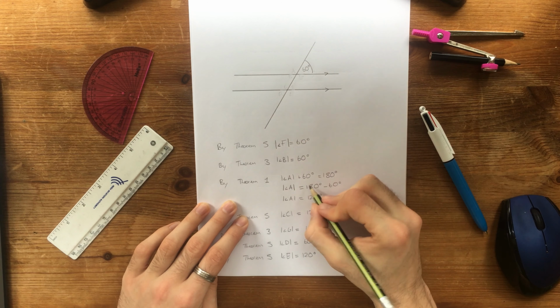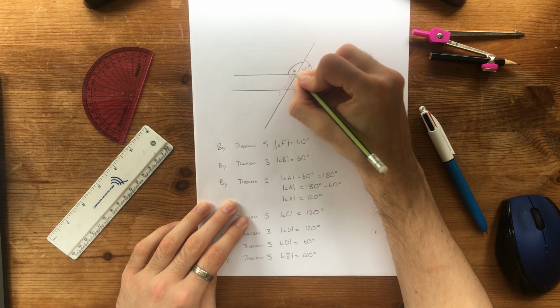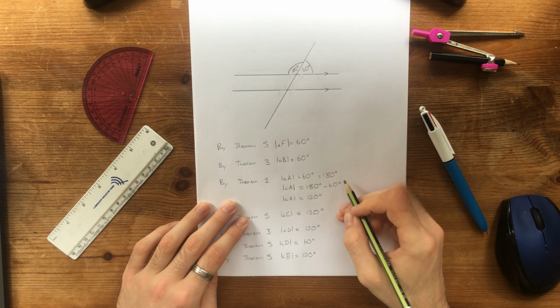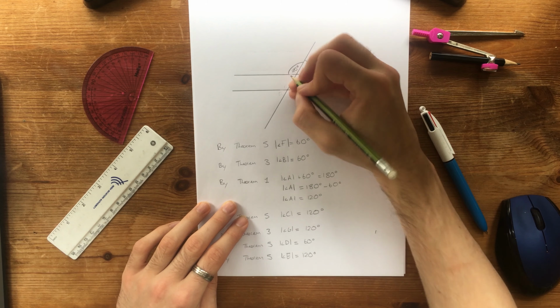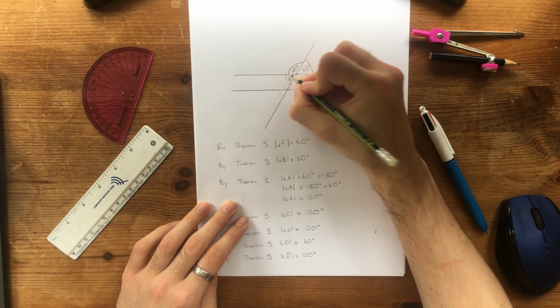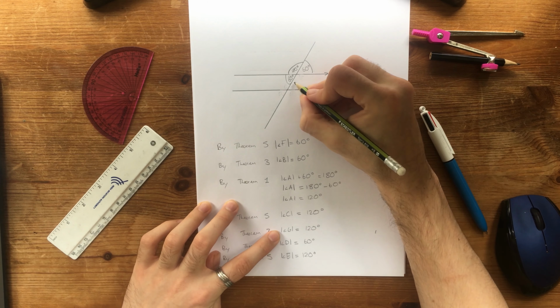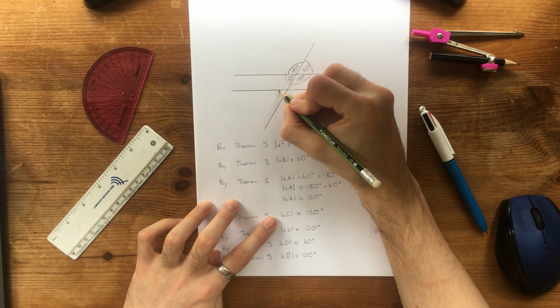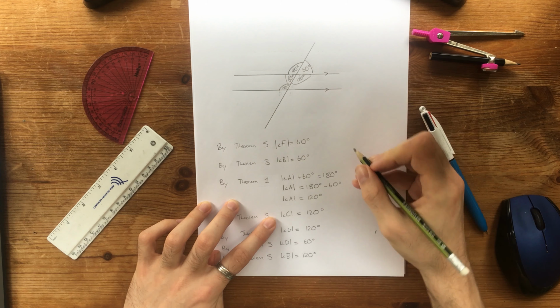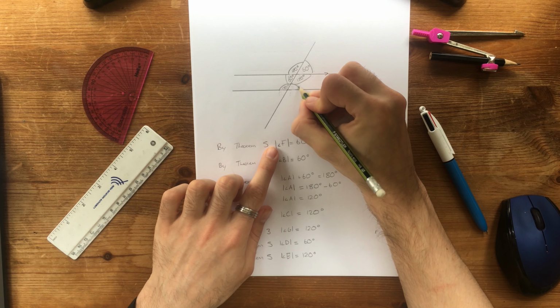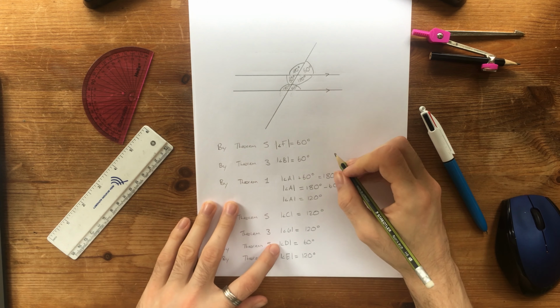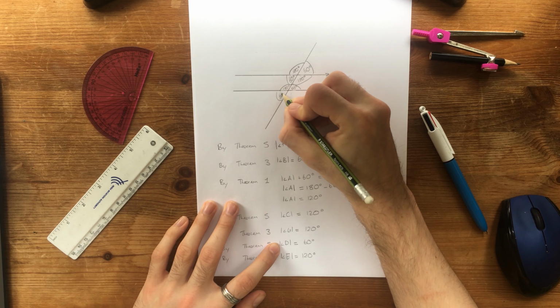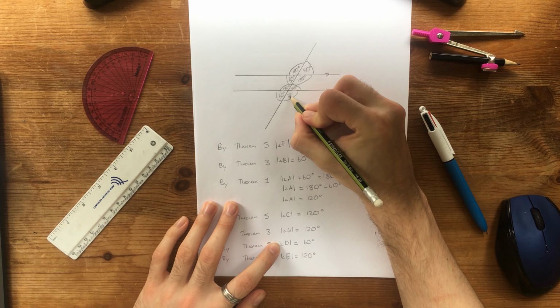So A, we said, was going to be 120 degrees. B, which was here, is going to be 60. G was going to be 120. C was going to be 120. F was 60. D was 60. And E was 120.